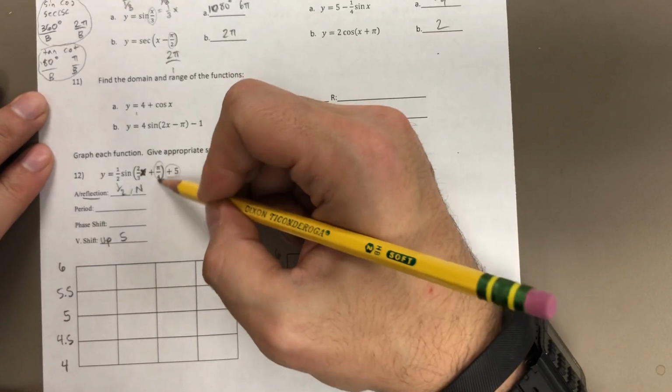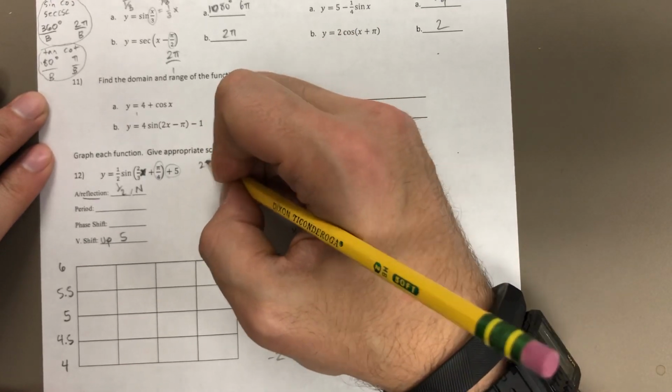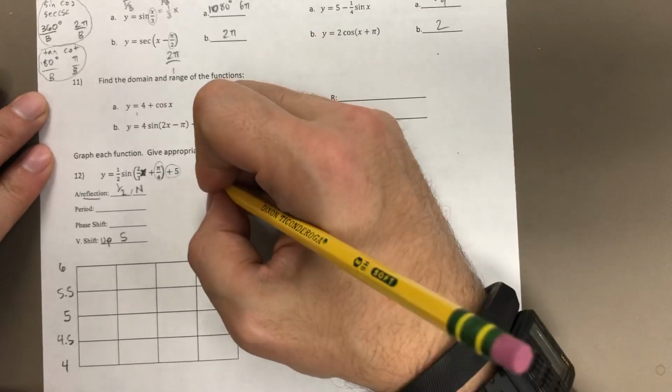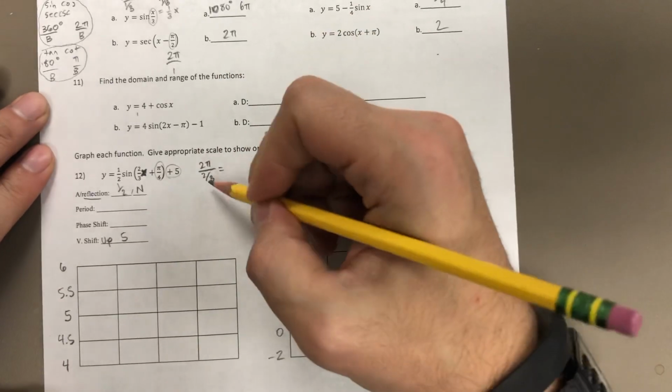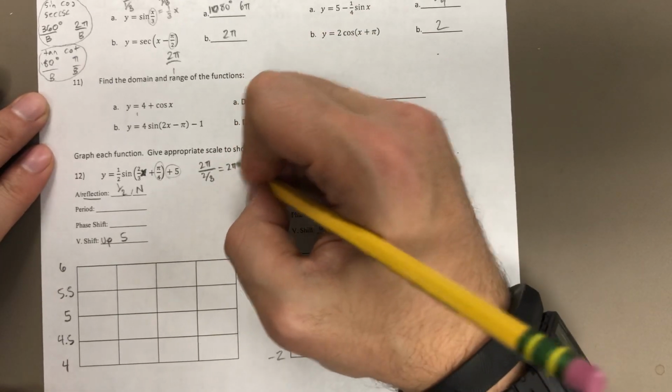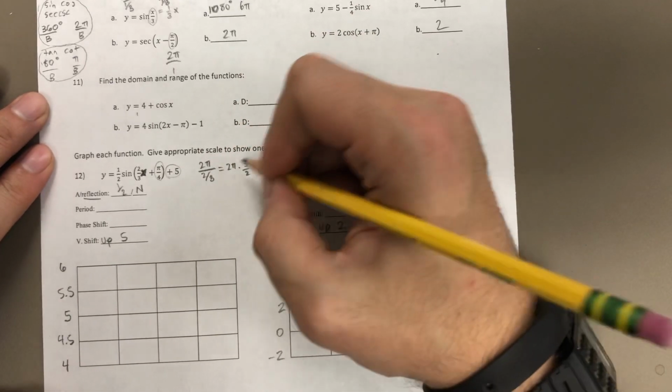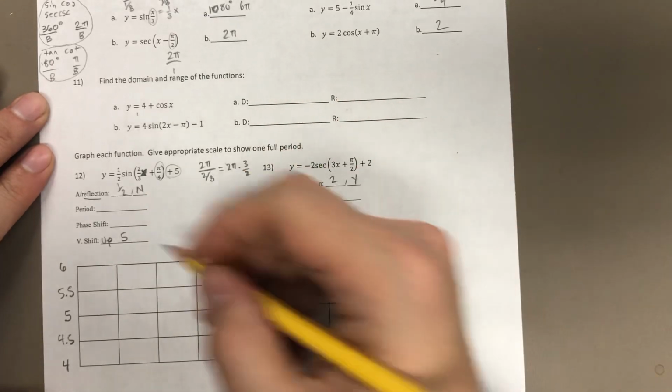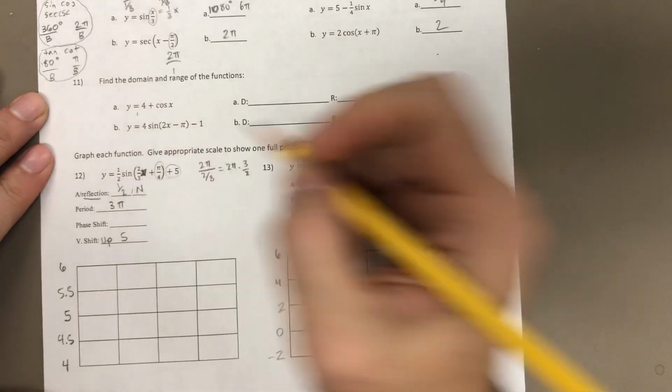So since I'm dealing with radians here, I'm going to keep it in terms of radians. So 2 pi divided by that number, 2/3. That's the same as multiplying by the reciprocal. So 2 pi times 3 over 2. The 2's cancel out, and I'm just left with 3 times pi. So 3 pi is my period.